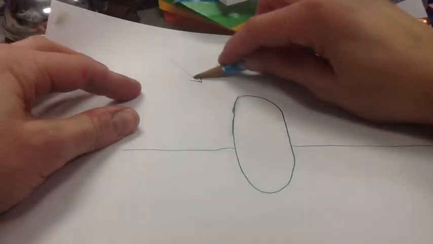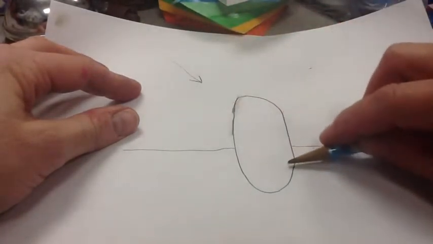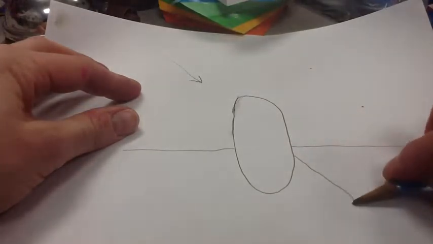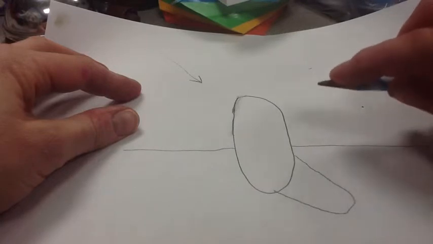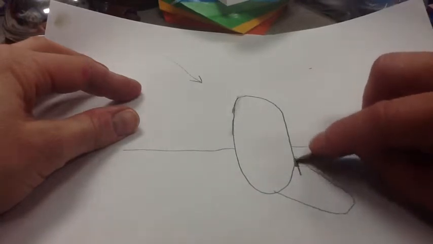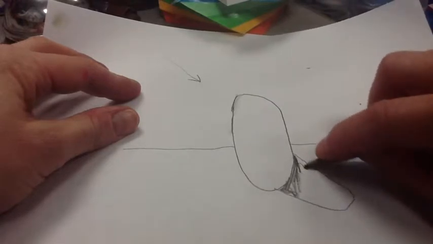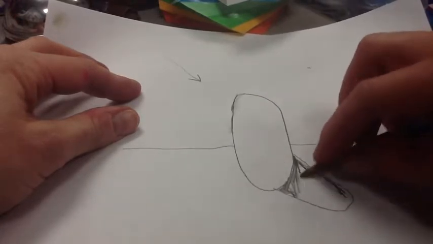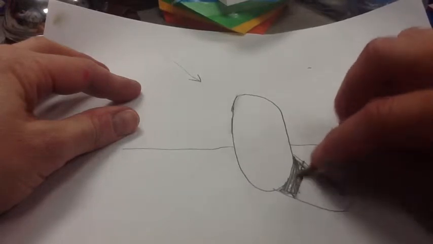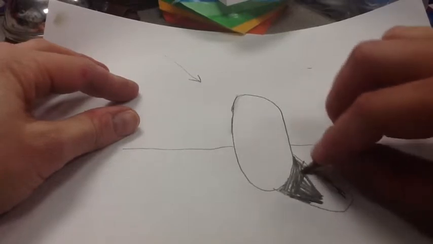So if the light is coming down and it's hitting the opaque object and washing over it, it'll cast a shadow like this. Remember, the darkest, hardest pressure is always the cast shadow. We color that in. Now, your shadow might not be exactly the same size as the object, but it's close enough. This is good.